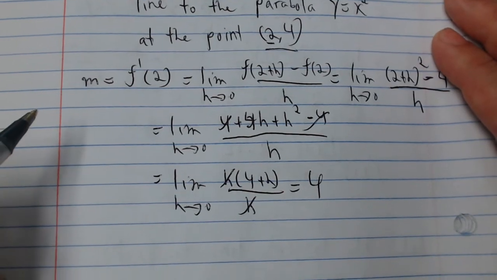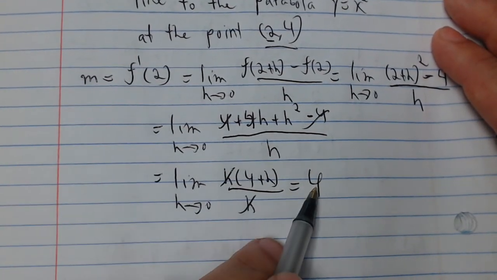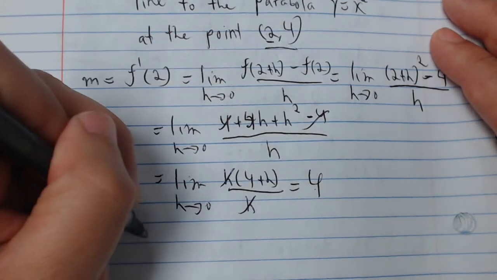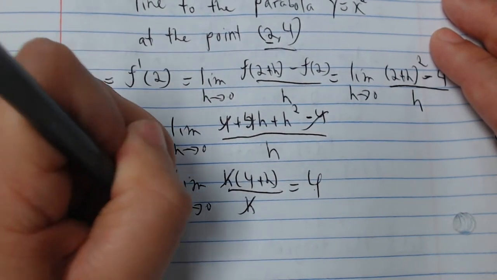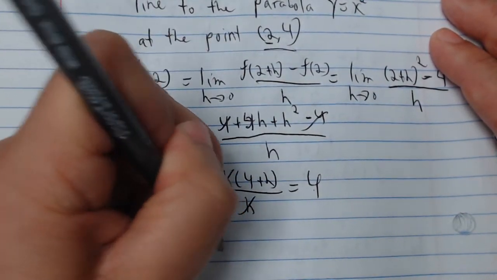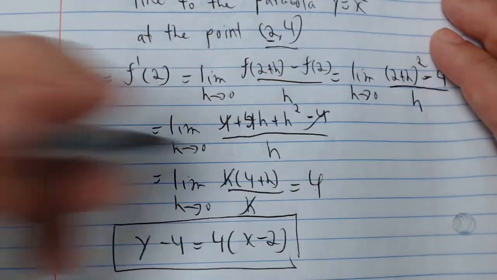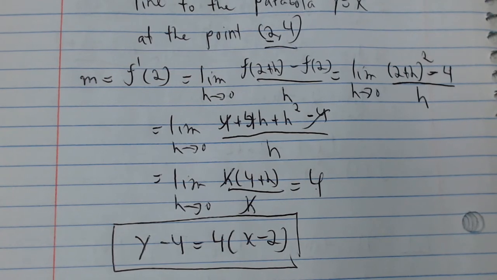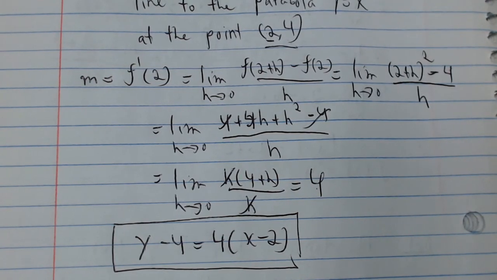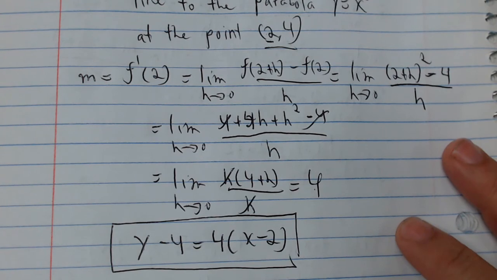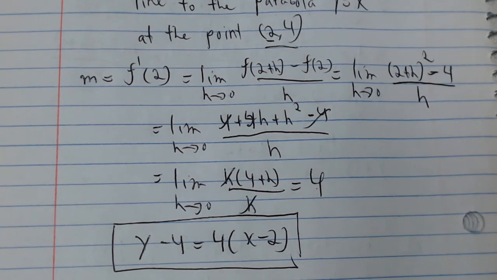So then, once I have the slope of my tangent, we have the point that the line goes through. So the equation of my line is y minus 4 equals the slope times x minus 2. And I wrote the equation of this line in point-slope form. If you want to write it in slope-intercept form after you write it in point-slope form, you could. Or you could leave it that way, unless I specify how I want you to write the equation of this tangent line. Okay, so this basically wraps up this section.